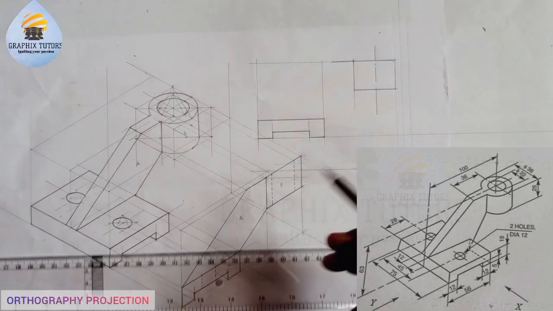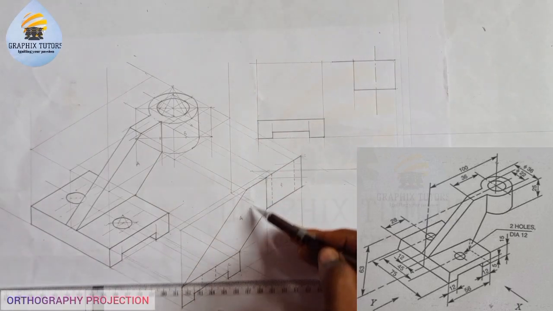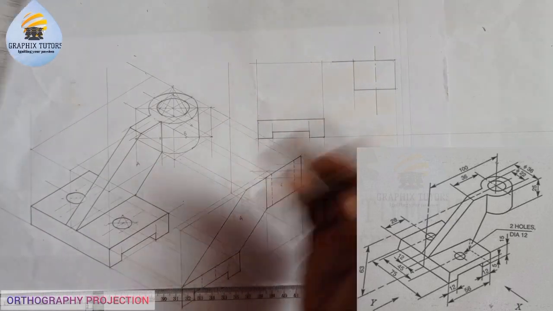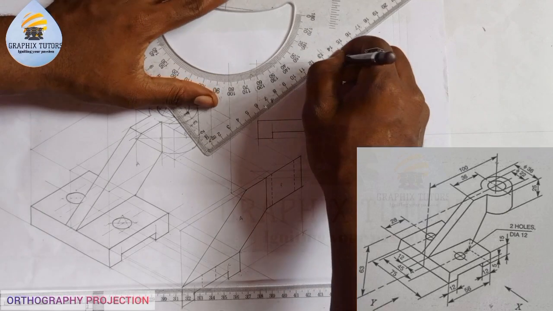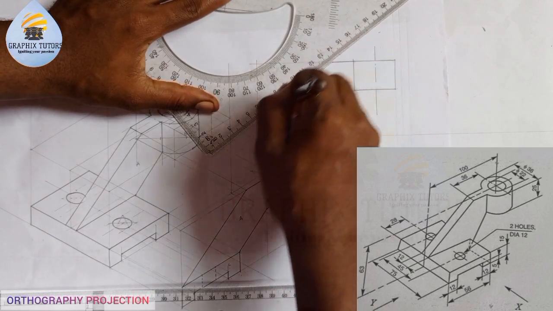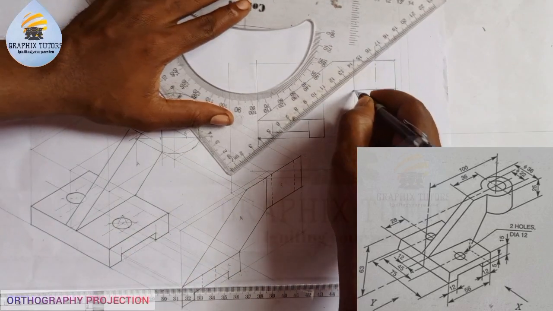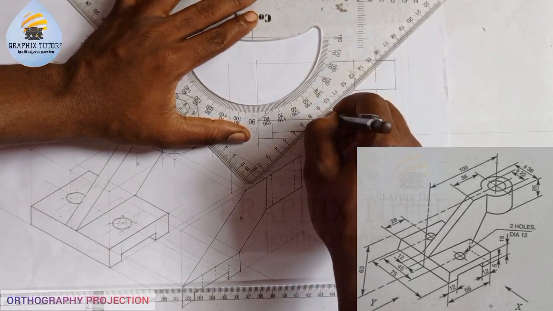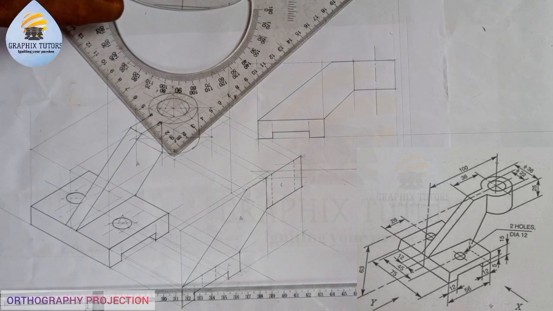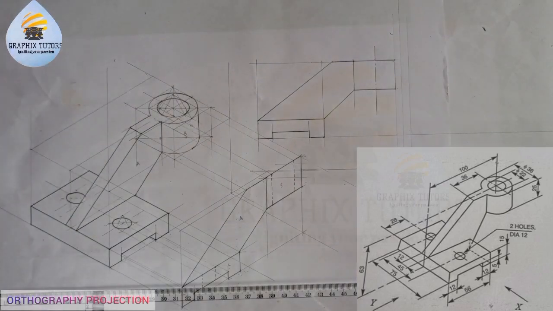So what are we doing? We're joining from here down here because from here to here is joined. We're just replicating it. So I'll just join this to this point. You can see that? And I'll join the other point here to this point. You can see that?